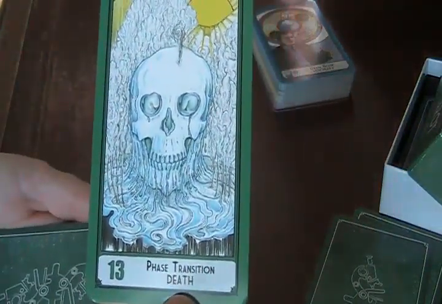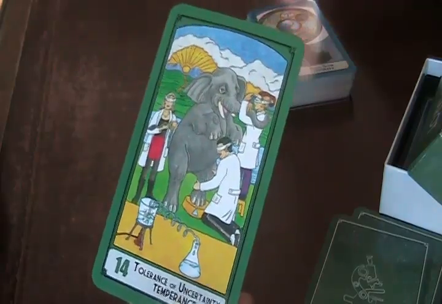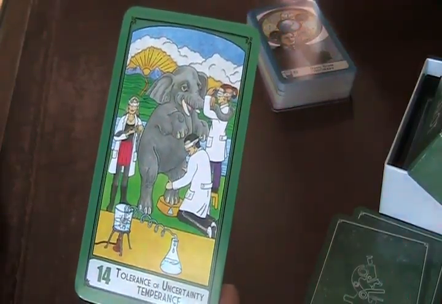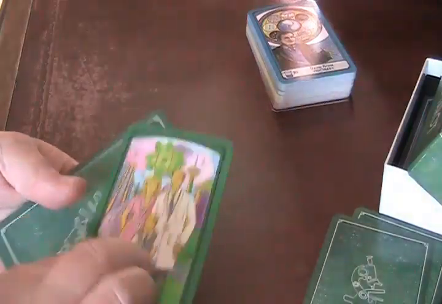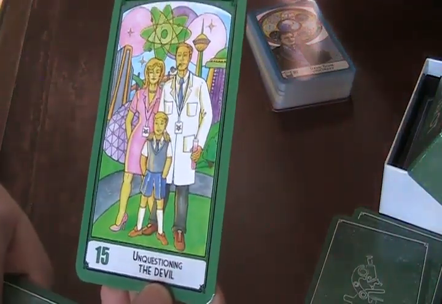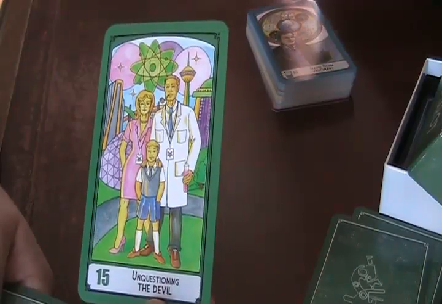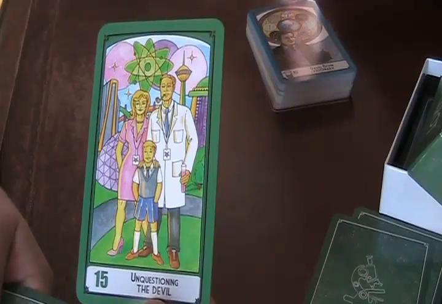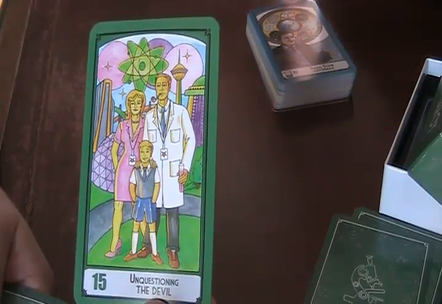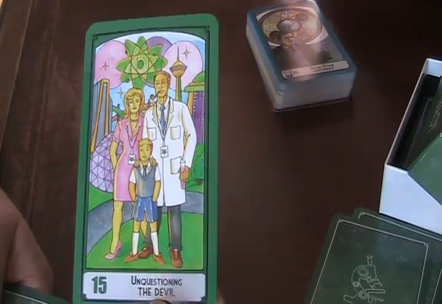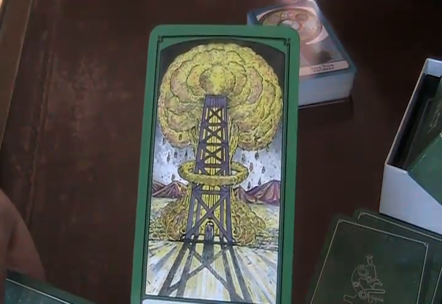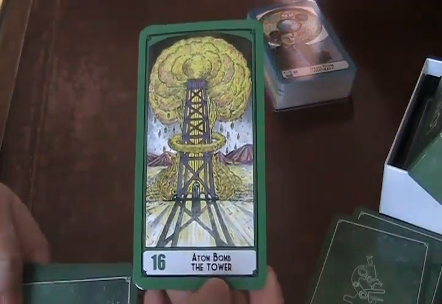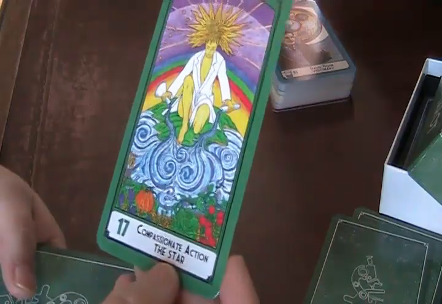Death card. Temperance. Devil. The A-bomb is the Tower. The Star.